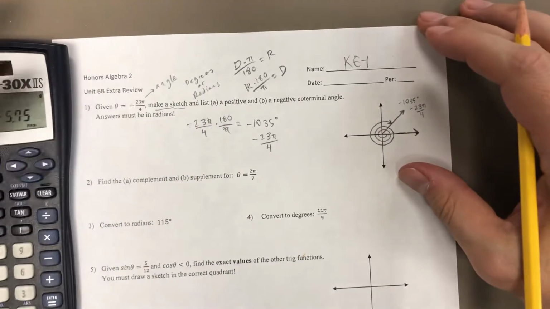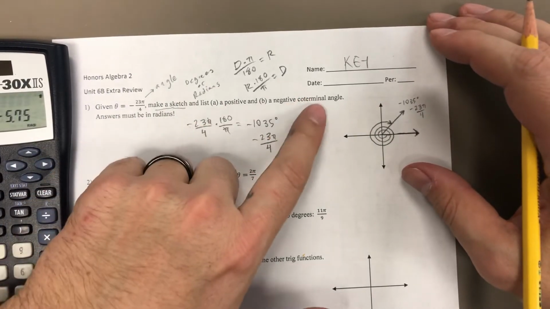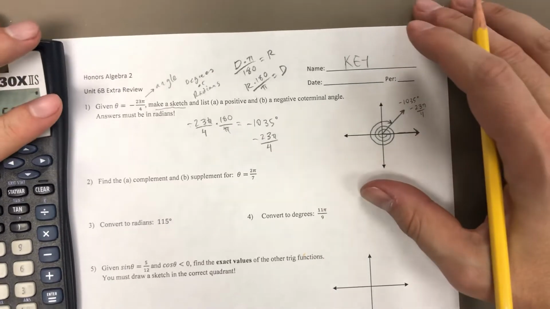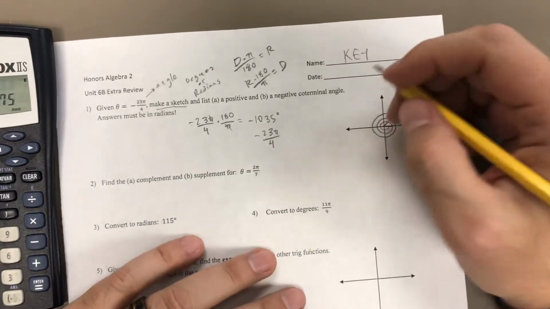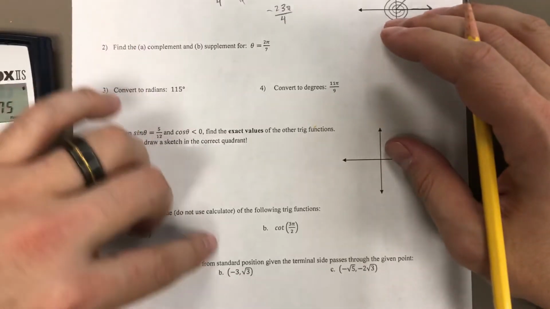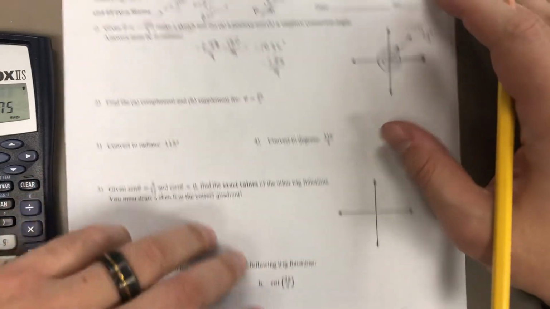Okay, so that's drawing it out. Now we're going to do a positive and a negative coterminal angle. And again, you can do it from either the degree perspective or the radian perspective. I'm going to put both of them up there, but just to let you know, as I get further down here, I'm just going to stick primarily with radians.